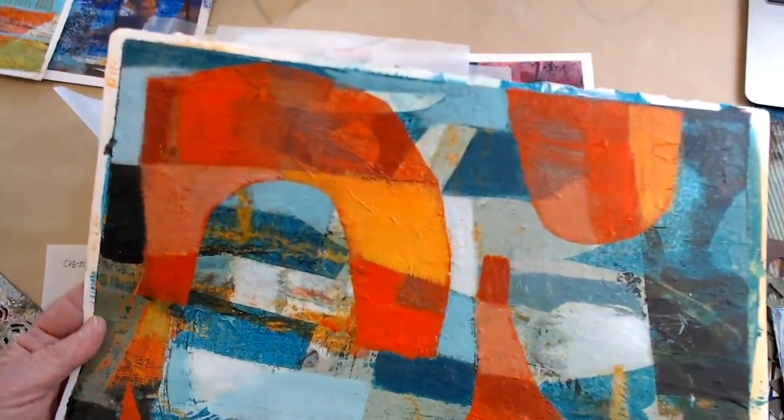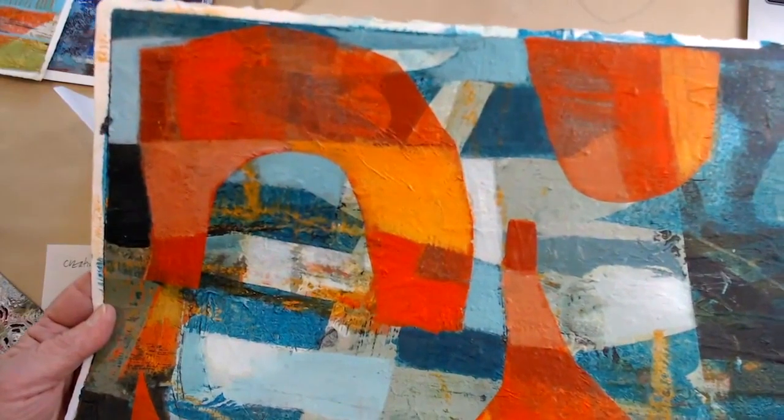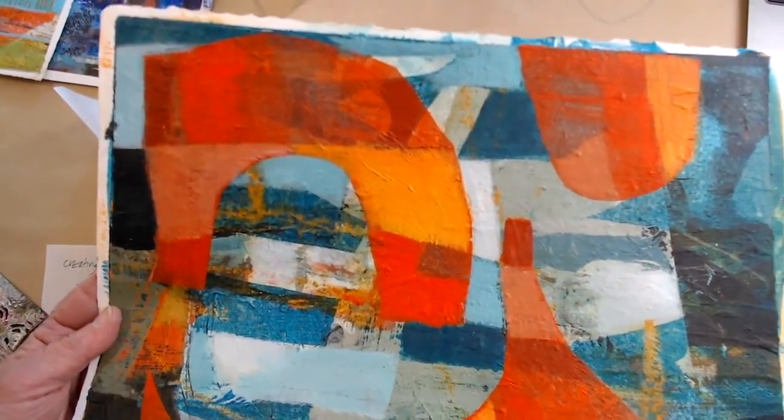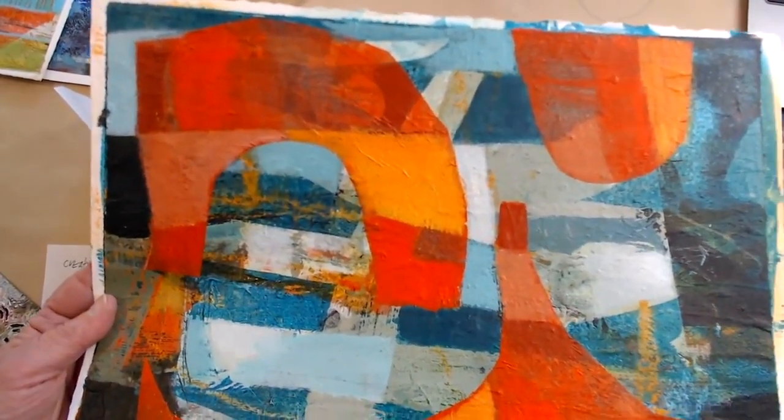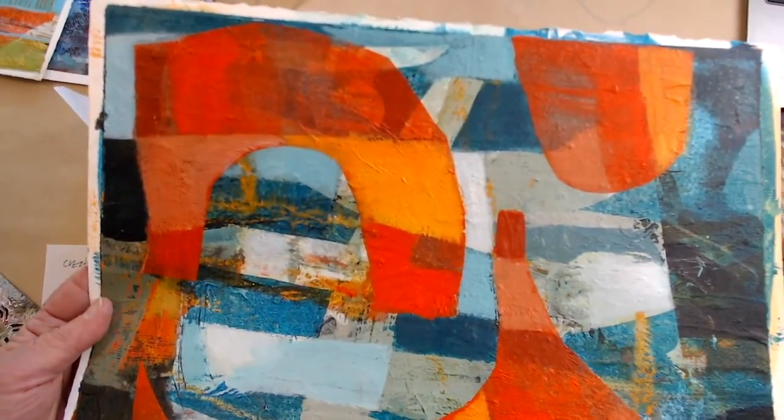There are so many different ways of working. You should have a look at the art of Jane Davies. She's the master of collage, and she is also really good to turn to for great explanations about visual language.